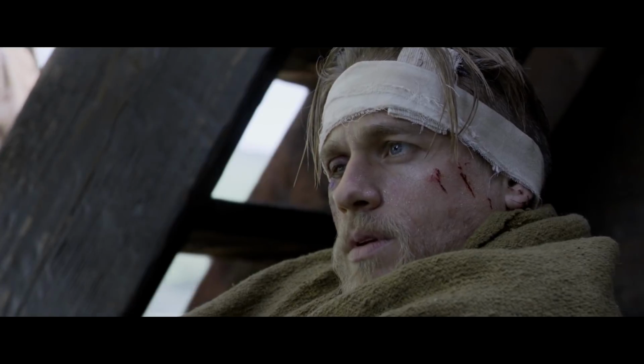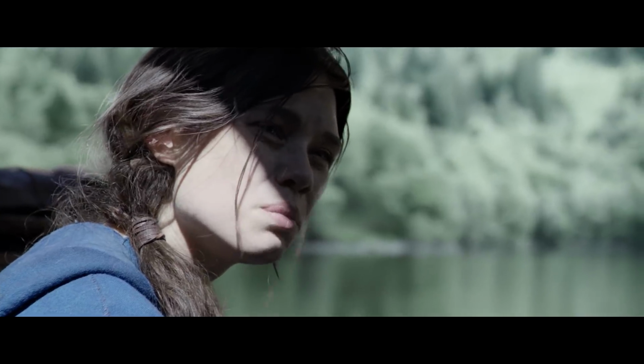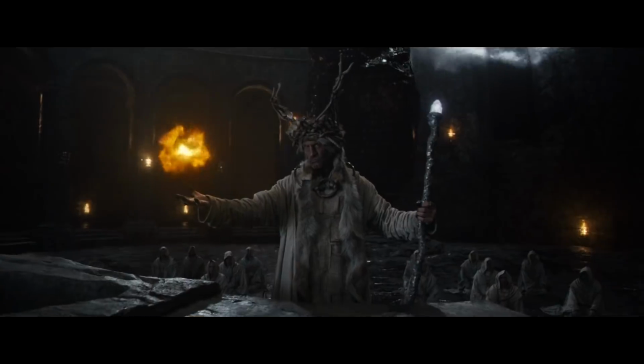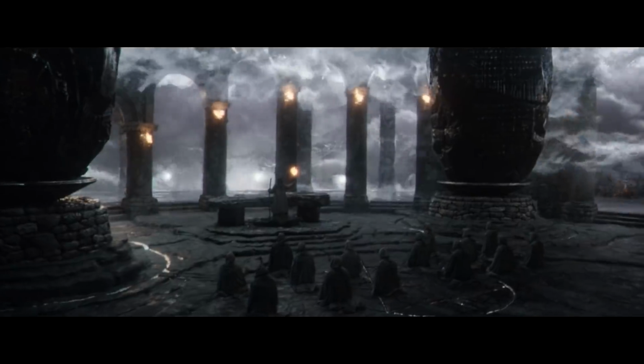Alright, so Ritchie has set up this element right at the start of the film that the mages are a subjugated race because their leader rose up and tried to overthrow the king.